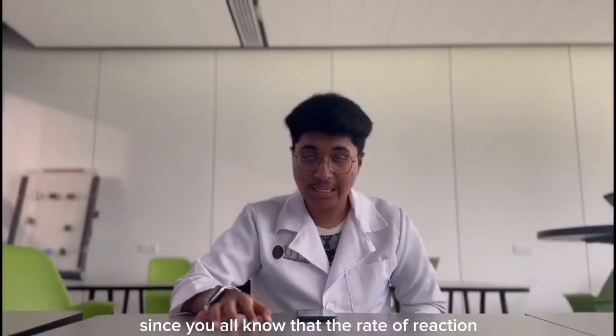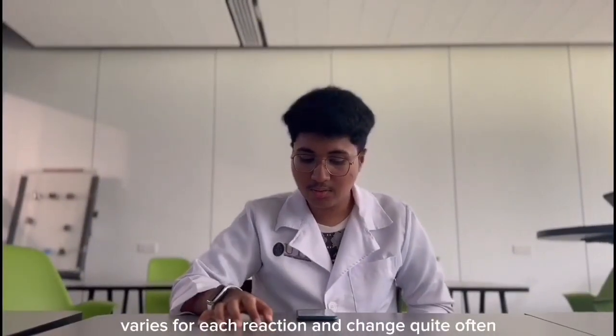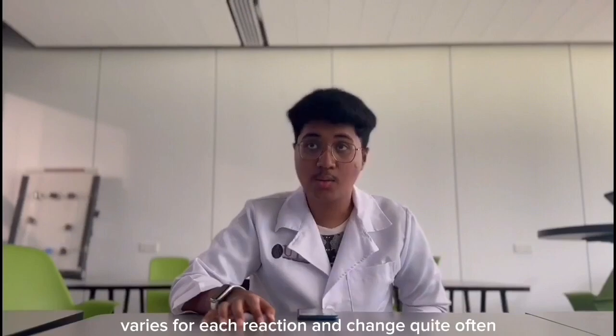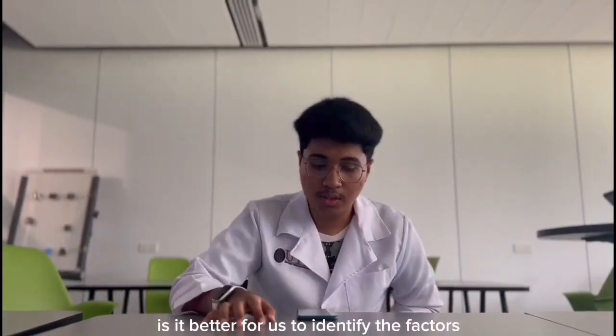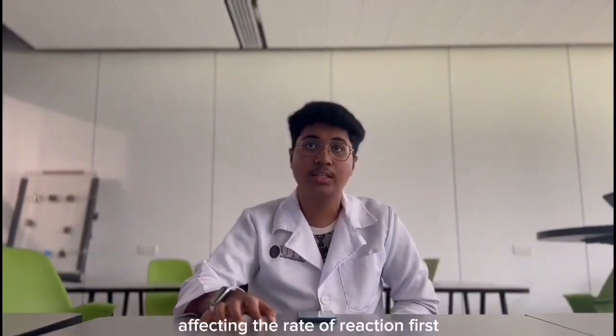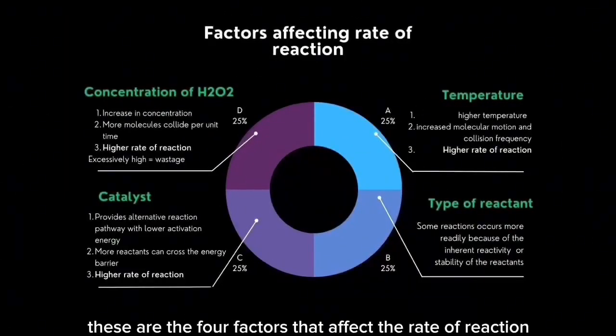Since we all know that the rate of reaction varies for each reaction and changes quite often, isn't it better for us to identify the factors affecting the rate of reaction first? These are the 4 factors that affect the rate of reaction.